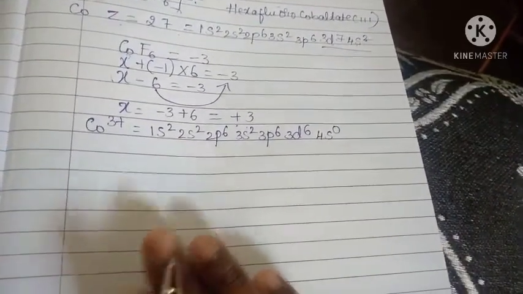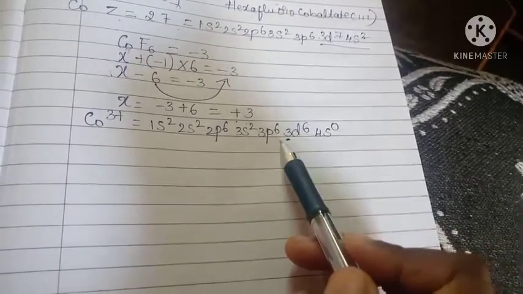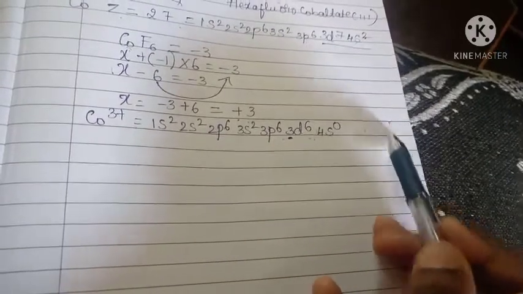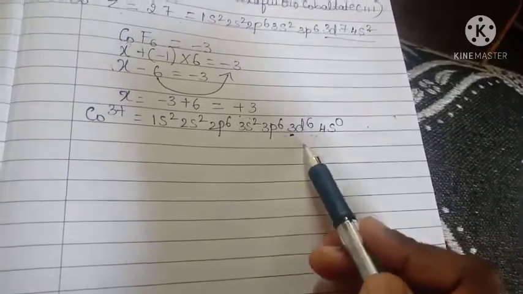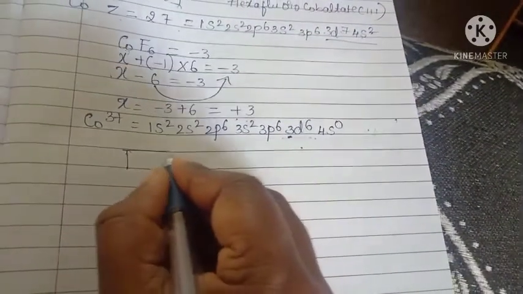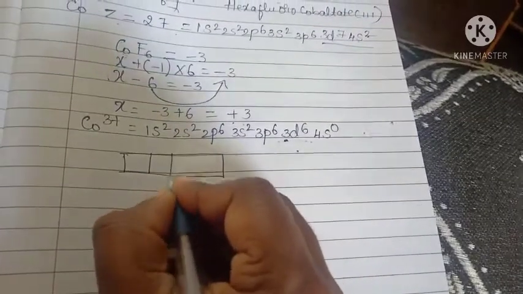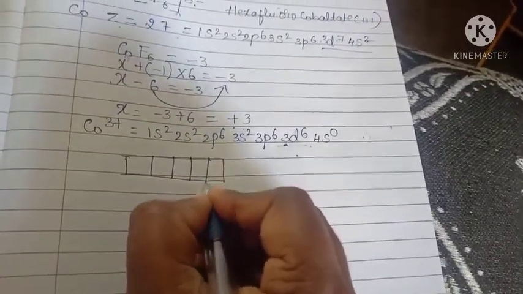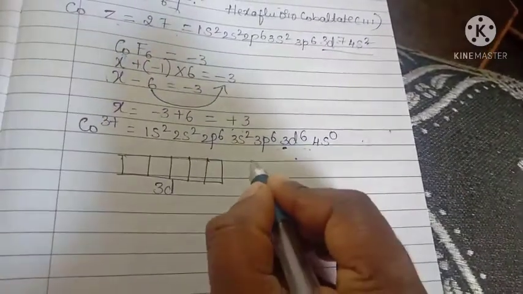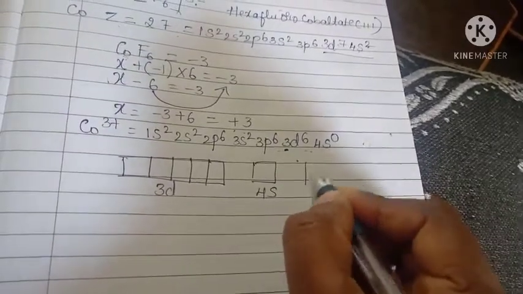here in the 3d electrons it does not form the d orbitals. Okay, in that we have to take a 4d. It means in the d orbital you have to see here there is no vacant orbital should be present. 1 2 3 4 5. Okay, this is 3d. Next 4s. Then we have to write a 4p also.